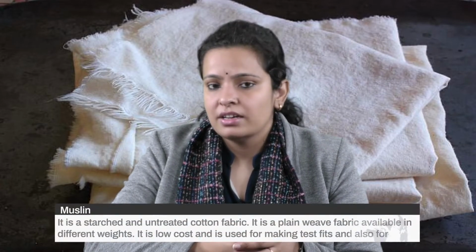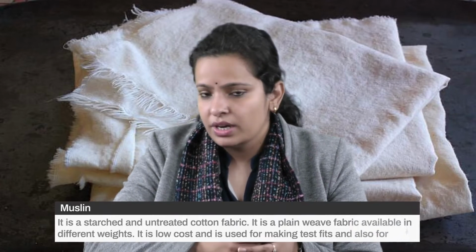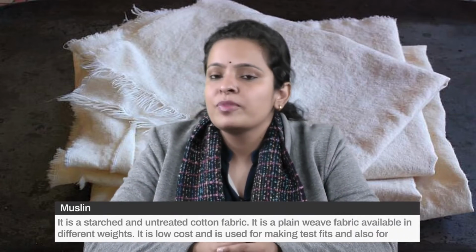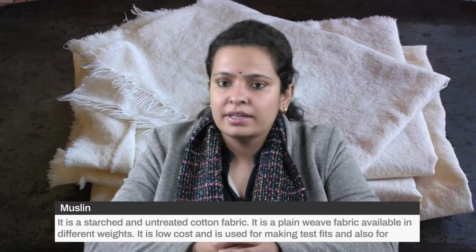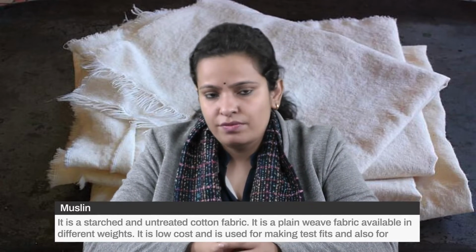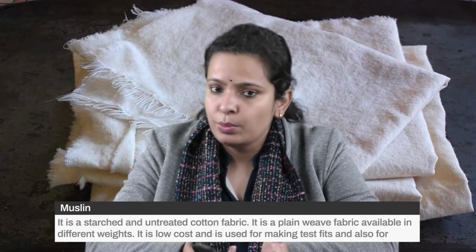Then one term we use is muslin. You will hear muslin at every step as we follow the pattern making process up to garment designing. Muslin is a starched or untreated cotton fabric which we use to develop the pattern. It is a plain weave fabric available in different weights.